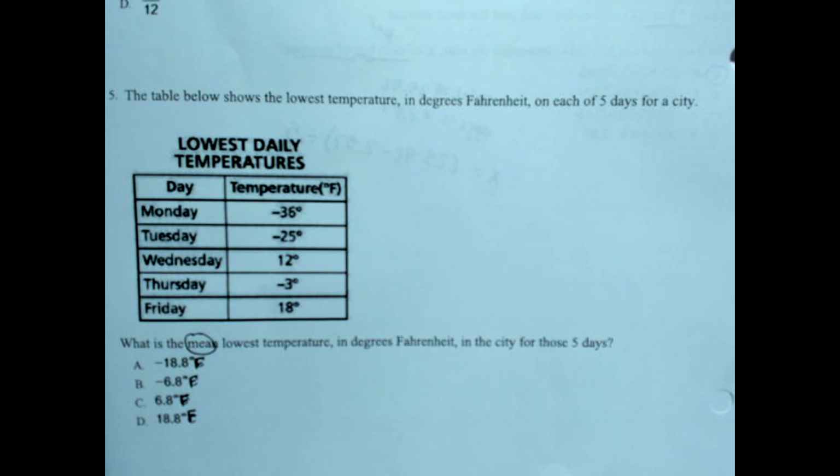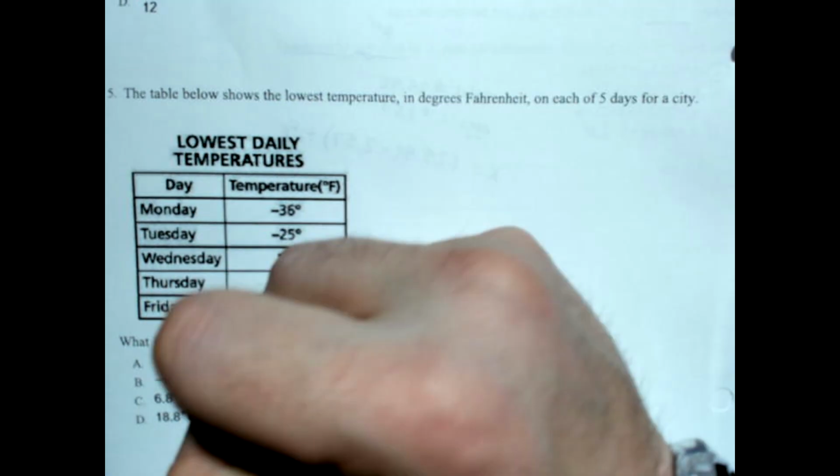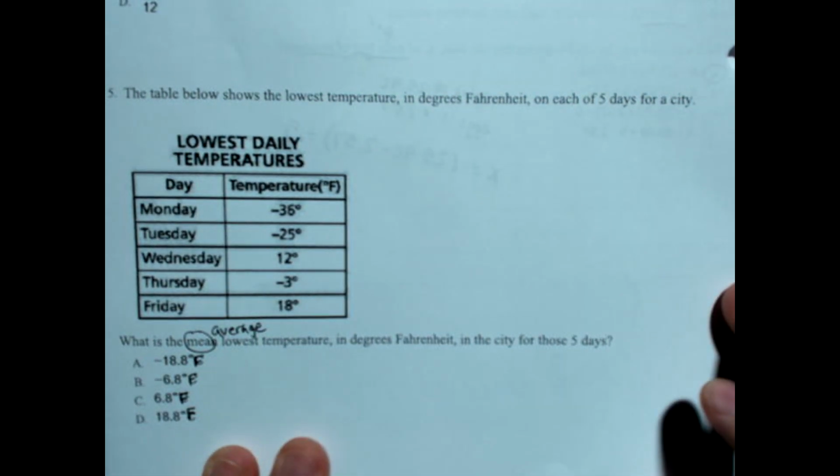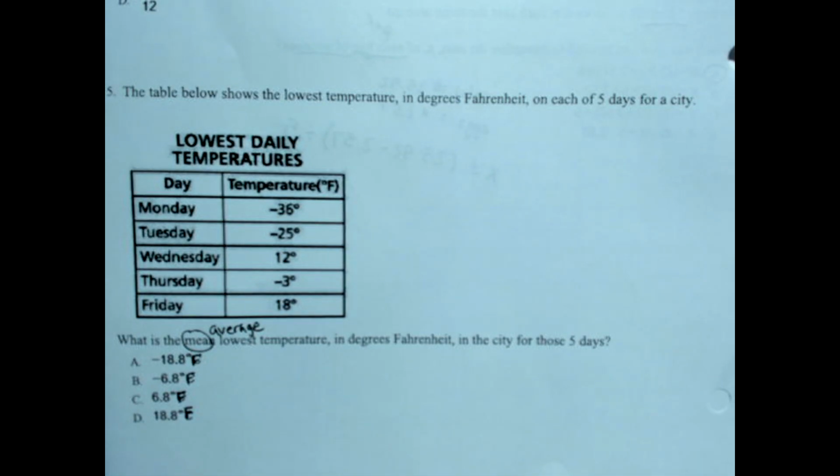So, mean. We should know another word for mean. And that word is the average. Average. Just like your school average. When we try to find out our average, what we do is we add up all of our grades and we divide by however many classes we're taking or how many grades we had, and that gives us our average.